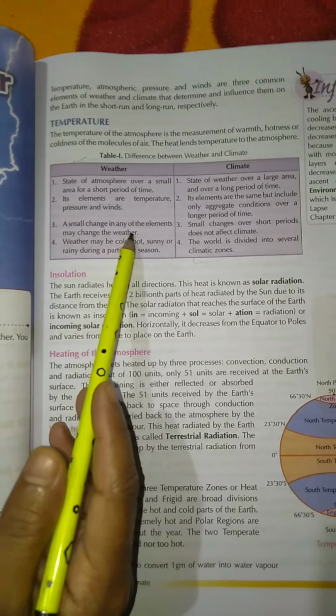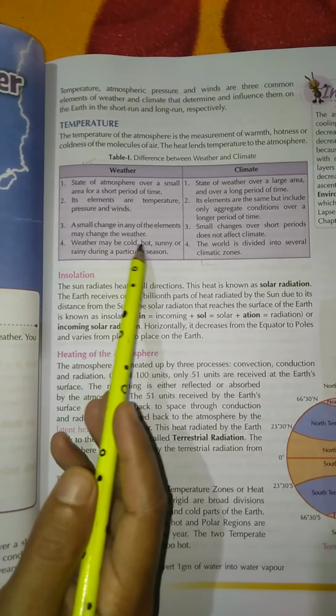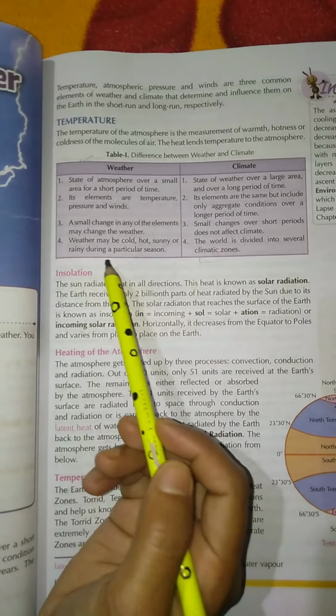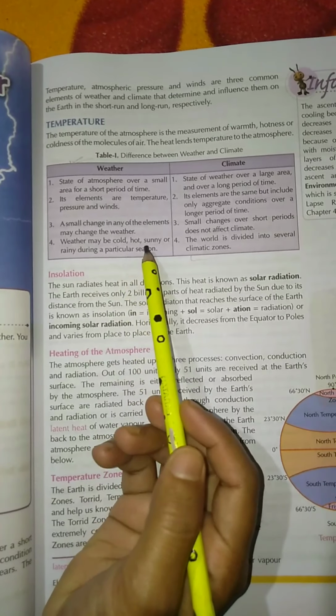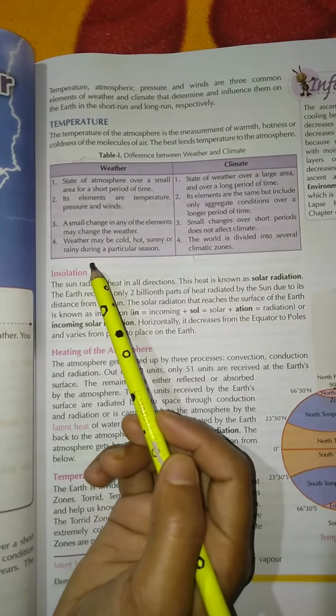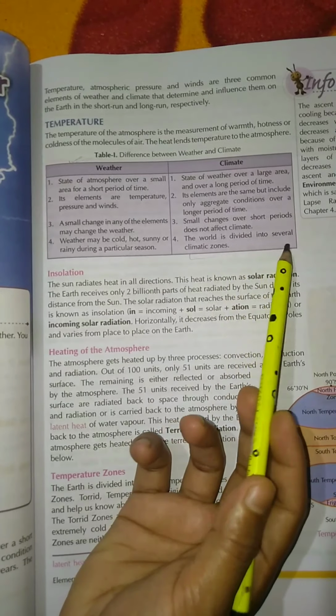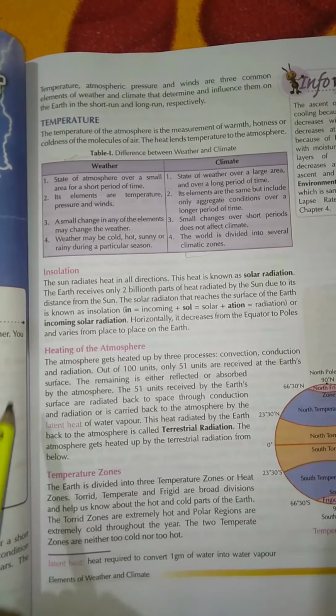Small changes in any of the elements may change the weather, but small changes in a short period do not affect the climate. Weather may be cold, hot, sunny or rainy during a particular season. The world is divided into several climate zones.